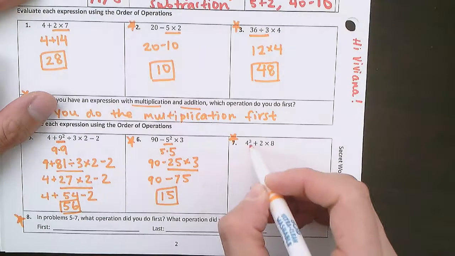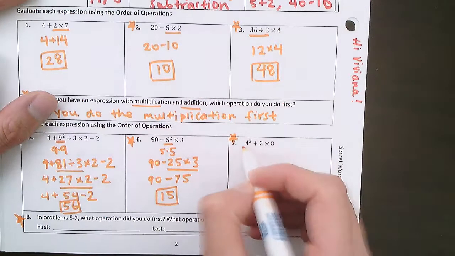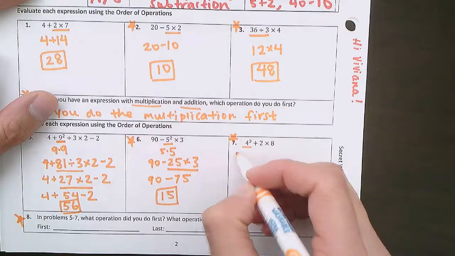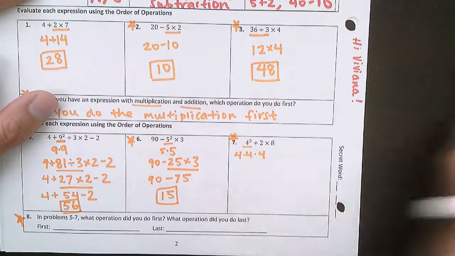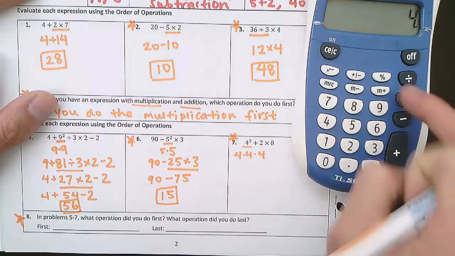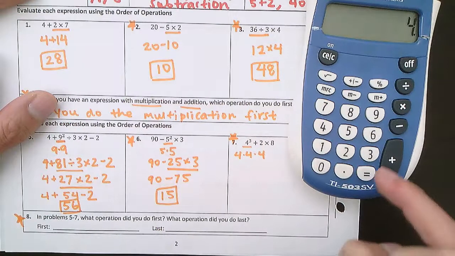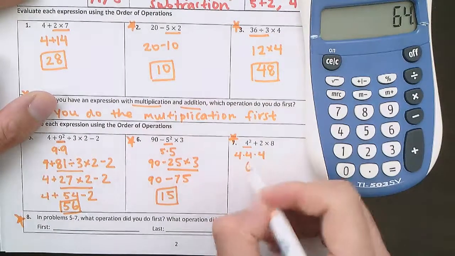Here, 4 to the third power plus 2 times 8. Any exponents, we're going to do that first. Here's my exponent. 4 to the third is the same thing as 4 times 4 times 4. If I need to, I can use my calculator. 4 times 4 times 4 equals 64. Okay, so all of this equals 64.